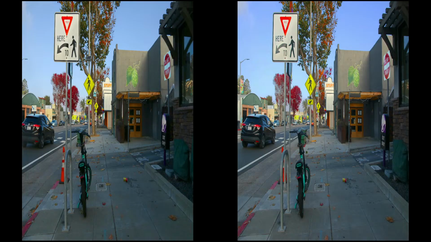And there's one of those bike racks that I'm after this month. Very nice. Thank you, Oleg. Thank you.